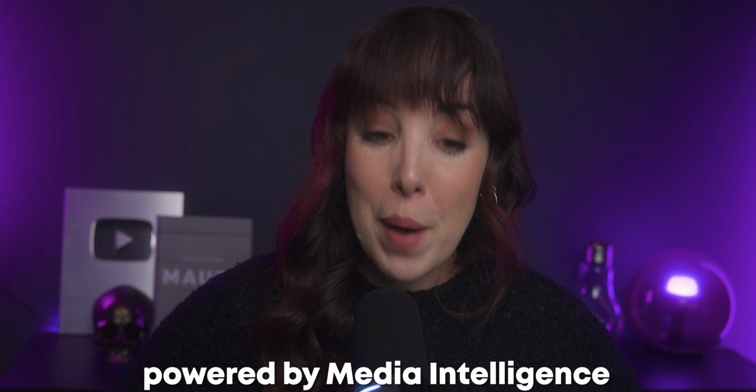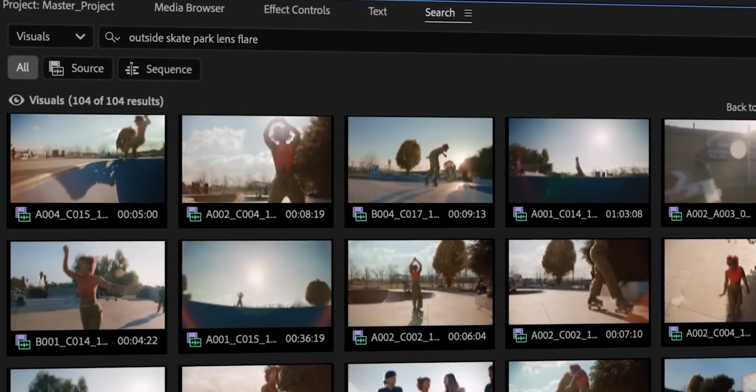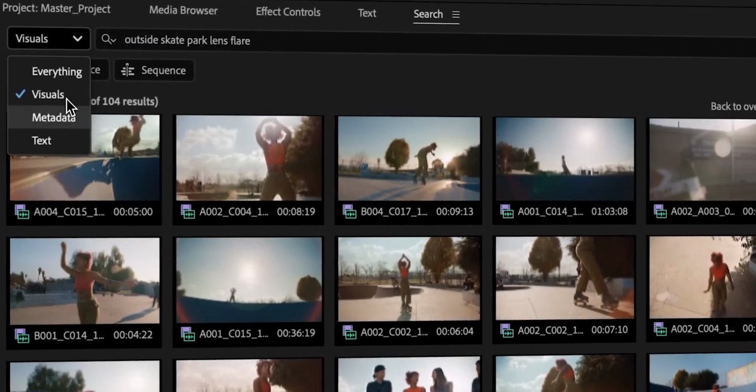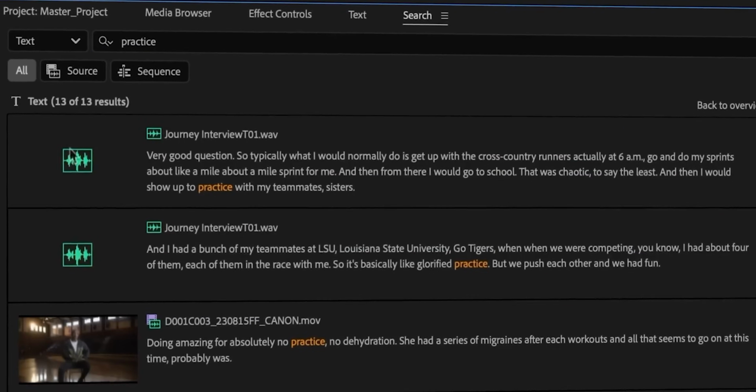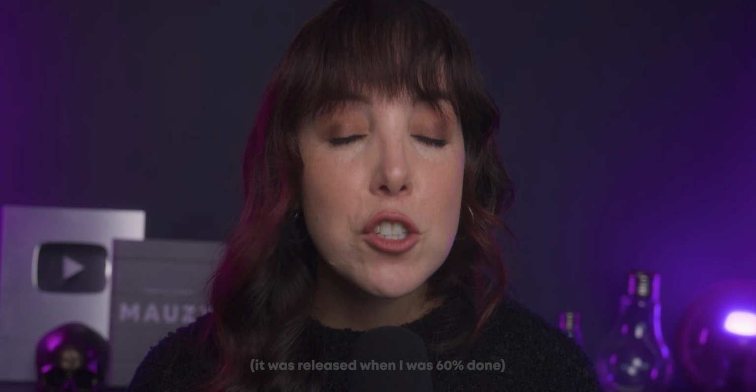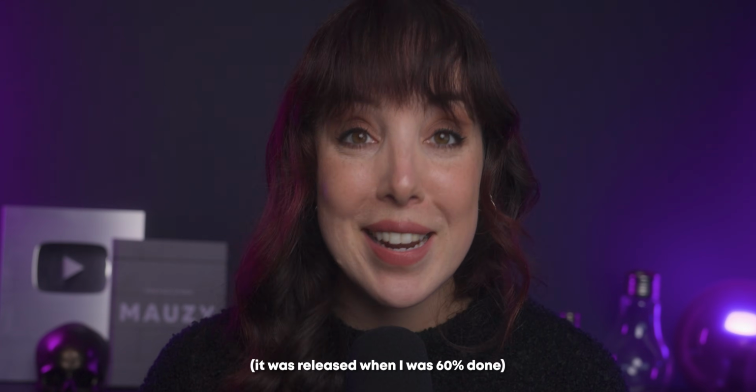Speaking of navigating the timeline, one of my favorite new additions to Premiere Pro this year has to be, hands down, the search panel powered by Media Intelligence. Now, I know this sounds boring, but stick with me because honestly, I wish this existed way sooner and especially way before I started editing the series because it would have saved me so much time and it would have saved me so many headaches.